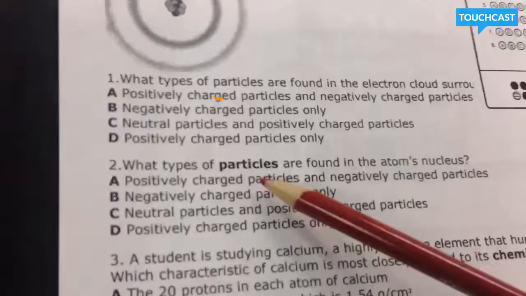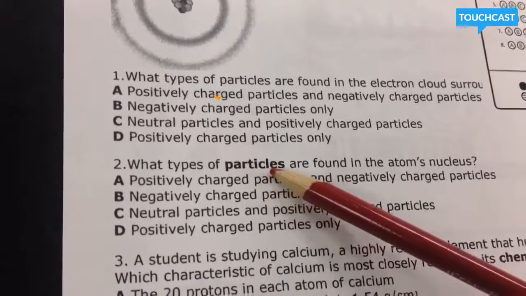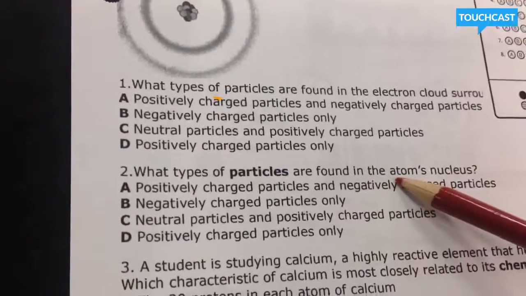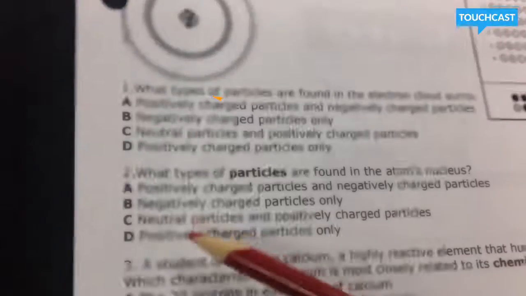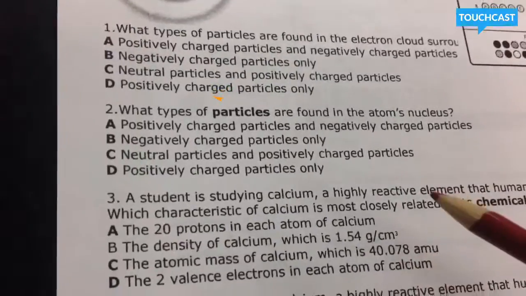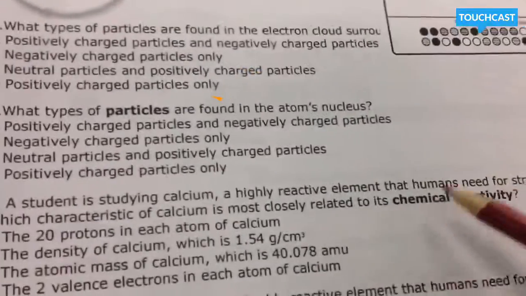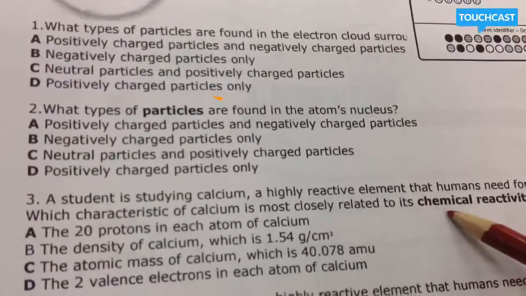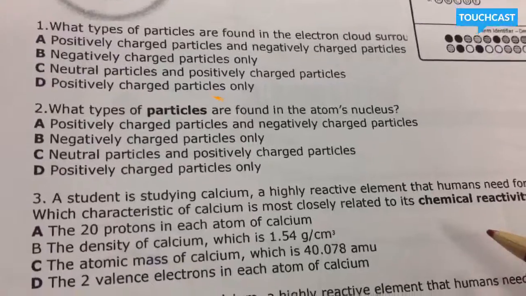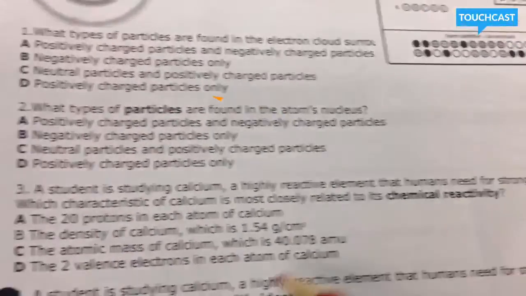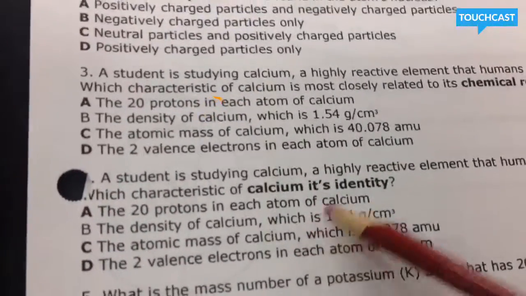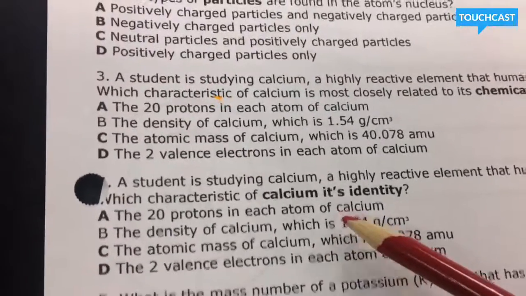If you look down here, let's say we have what type of particles are in the nucleus. Well, you have protons and you have neutrons. Neutrons are neutral and protons are positive. Now, if you remember, protons determine the identity. That's why we had that ID card on the front of an atom. And the valence electrons determine the reactivity. So for reactivity, we look for valence electrons, and for identity, we look for protons.